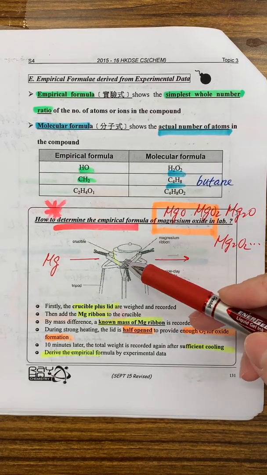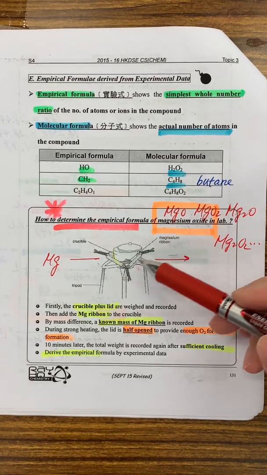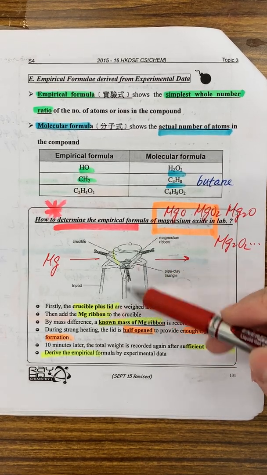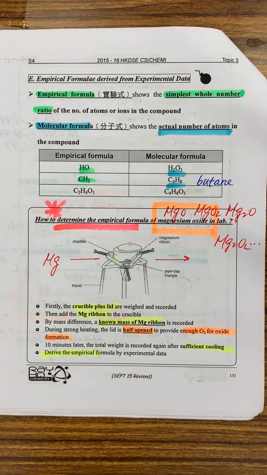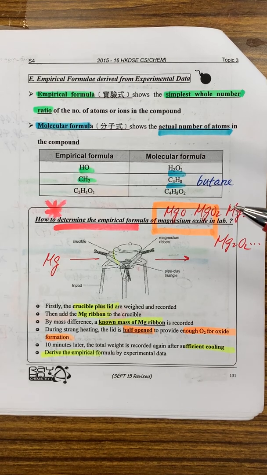Number one, we will have a crucible and the lid, and we put the magnesium ribbon inside, with strong heating in this setup. After strong heating, magnesium reacts with oxygen to form magnesium oxide, right?